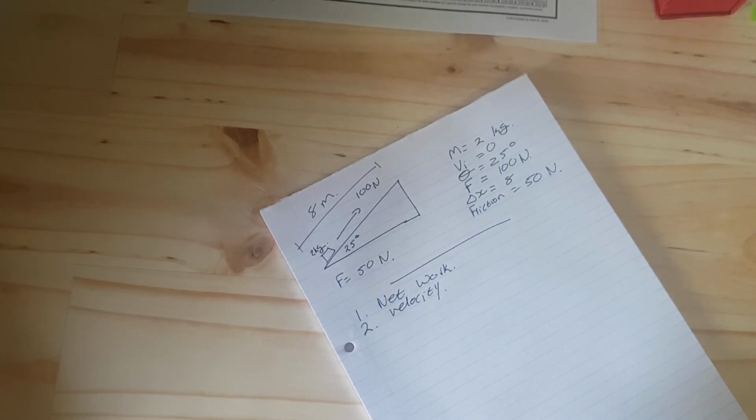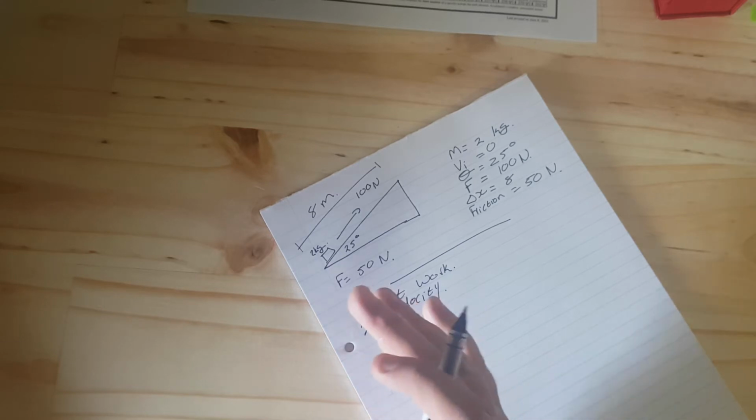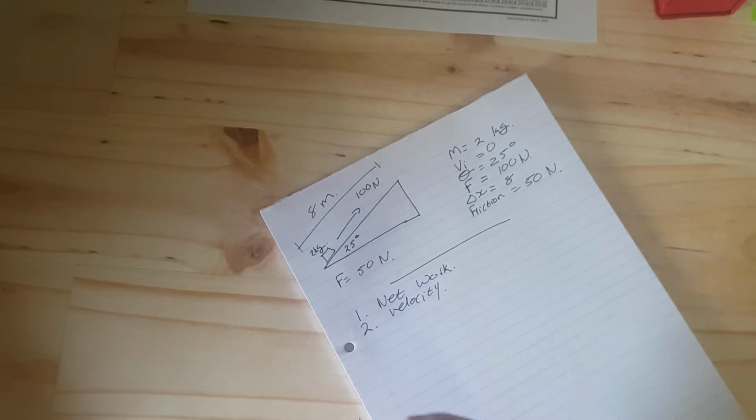Now, we can do this in a few different ways, but I'm going to show you the more simple method of doing this.